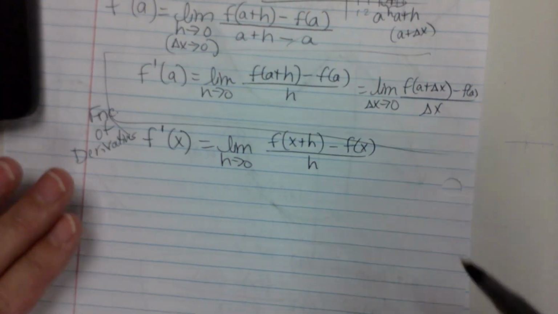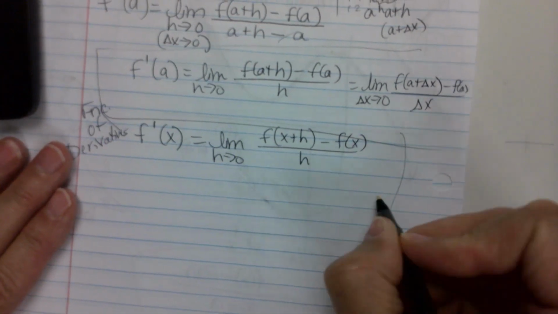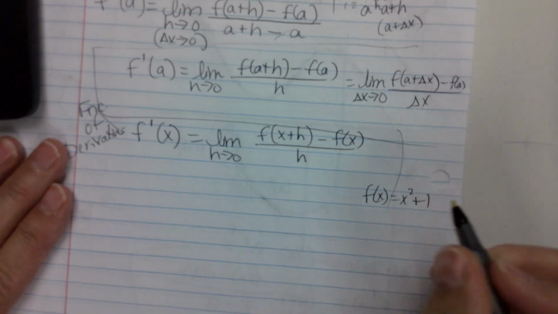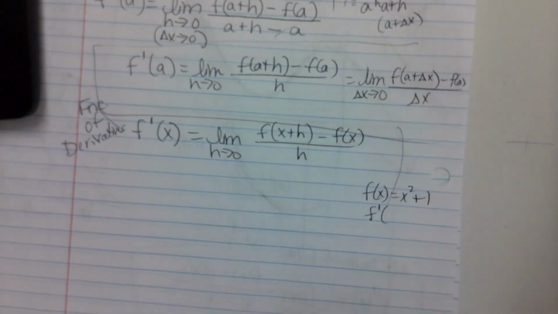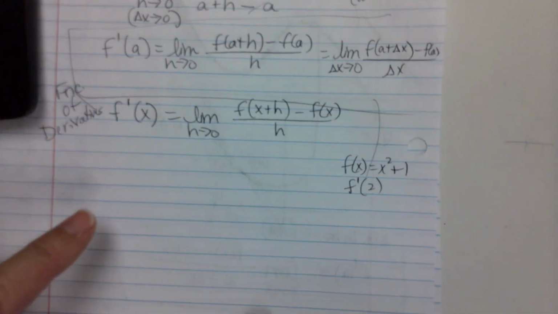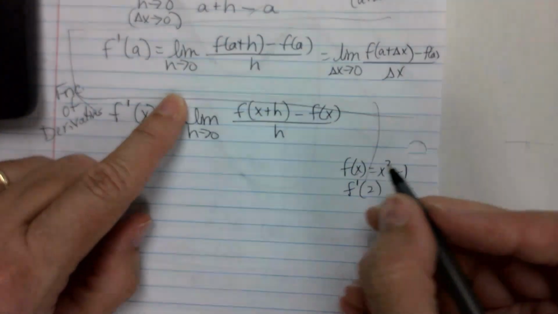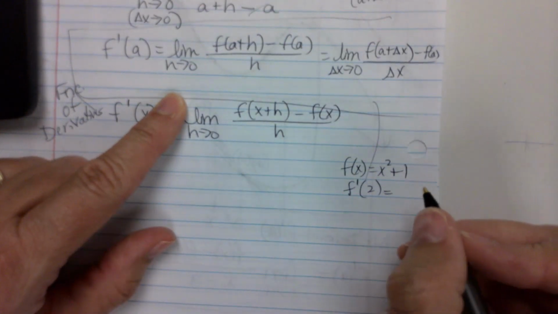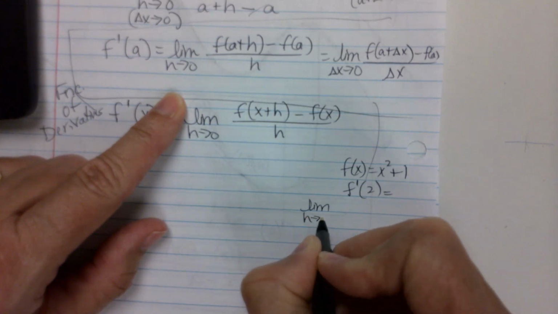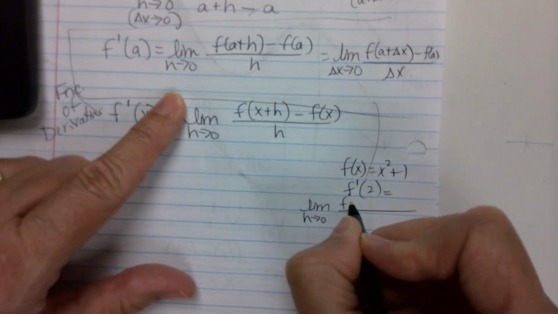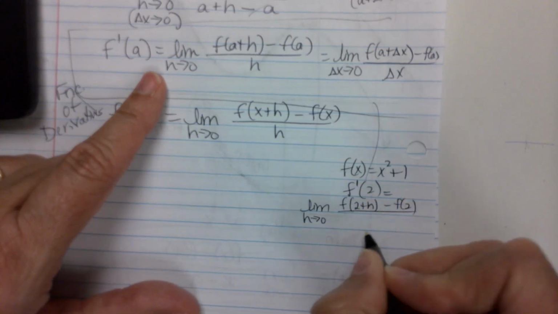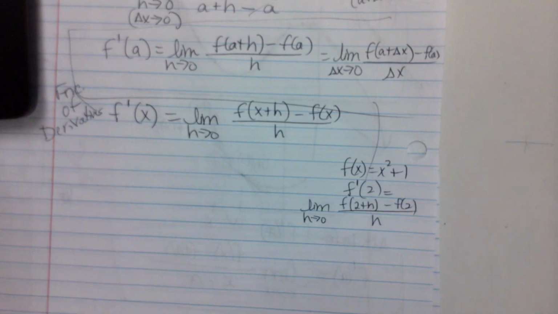Well, just to prove that they're the same. What was that function we used? X squared plus 1. And we found f prime of 2. So let's apply this formula. When they say use the limit definition, this is the formula you've got to use anyway: f of 2 plus h minus f of 2 all over h, right?